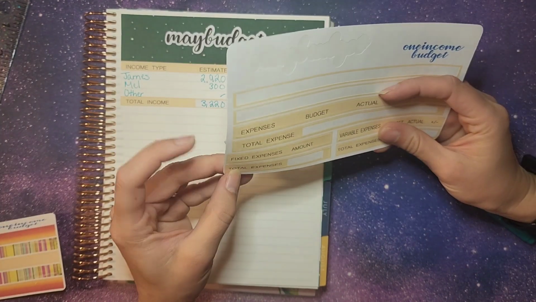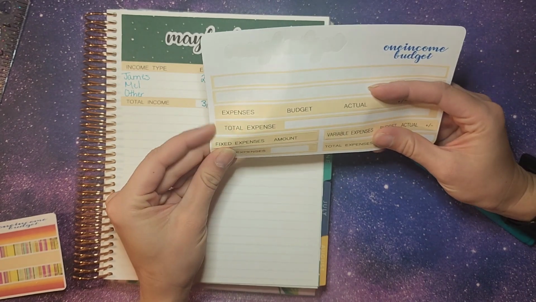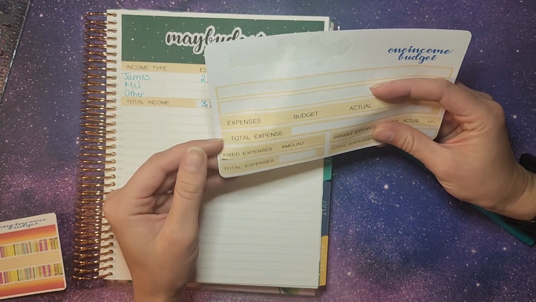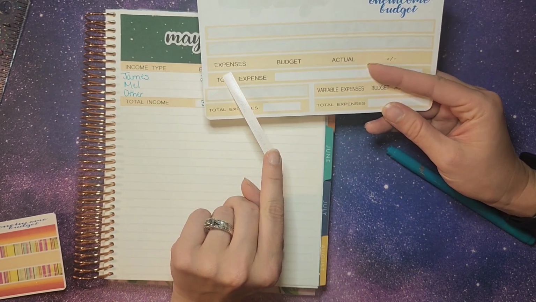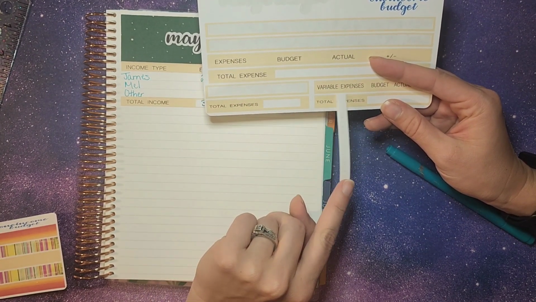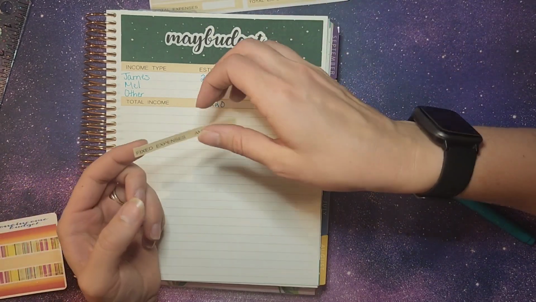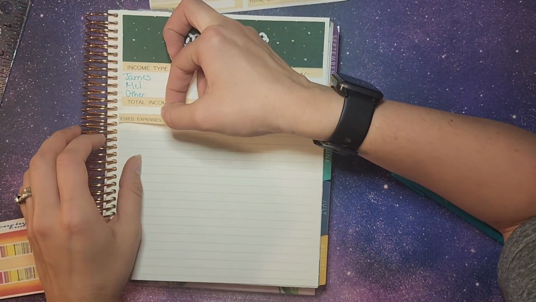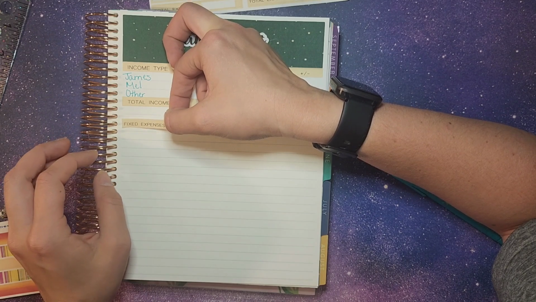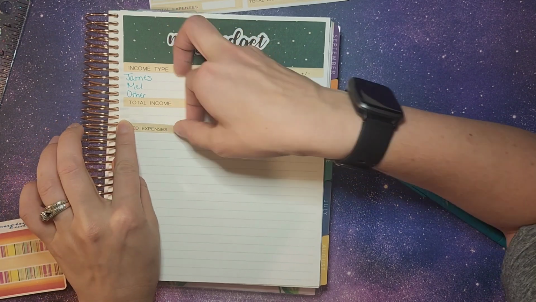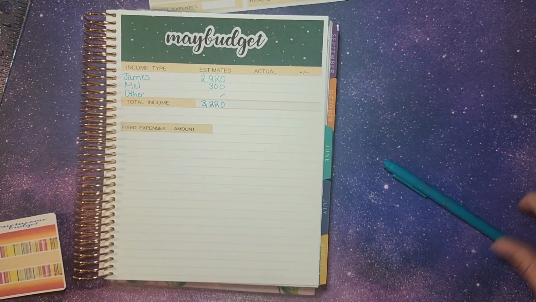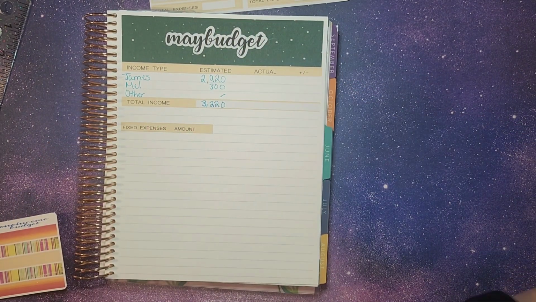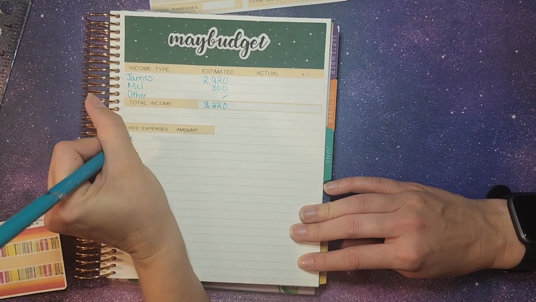Next up, we need to lay down our fixed and variable. So I have 2 different options here. On here, you can do all your expenses at once, or you can split them up between variable and fixed. I like to do mine between variable and fixed. We'll skip 2 lines there.